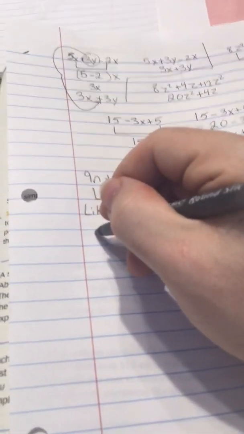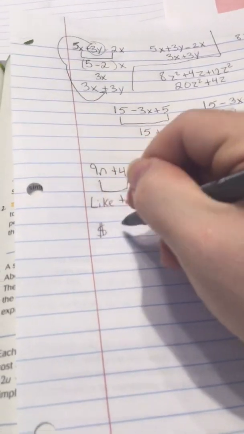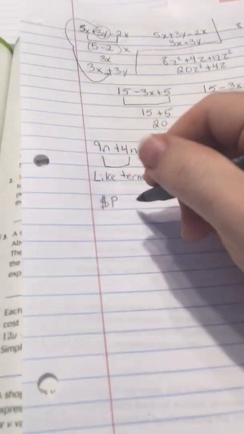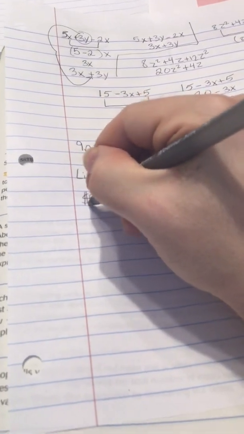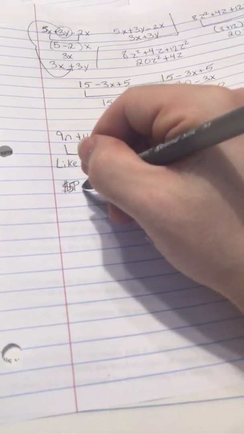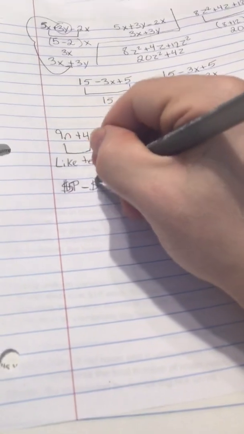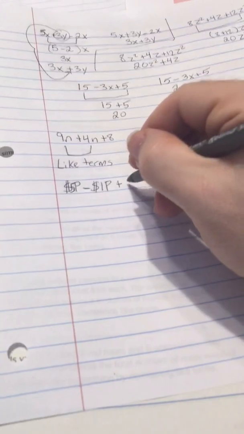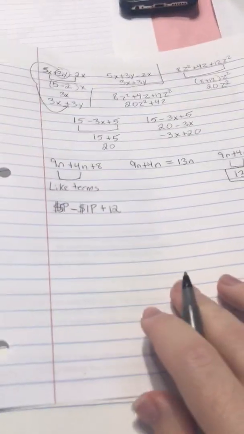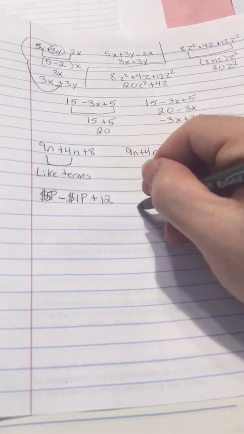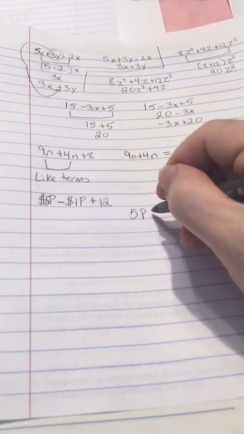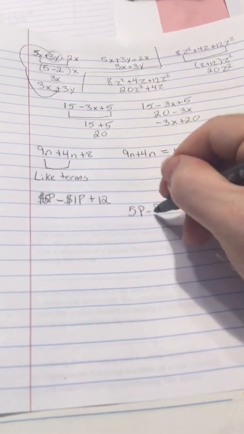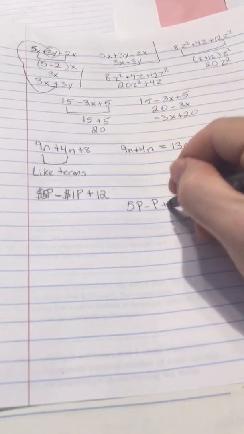What do I need to find? We need to simplify the expression. So they're telling us our expression. We have 5p because it's $5 per paintbrush we're buying. But then we're taking away $1 per paintbrush we're buying. But then we're also buying the case, which is a flat fee of $12. So that's why they gave us the expression 5p minus p, because we can put our imaginary 1 there, plus 12.